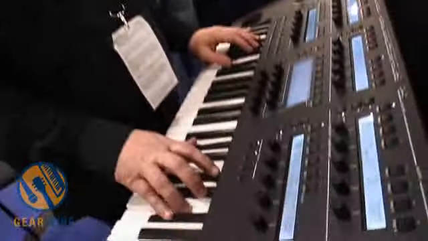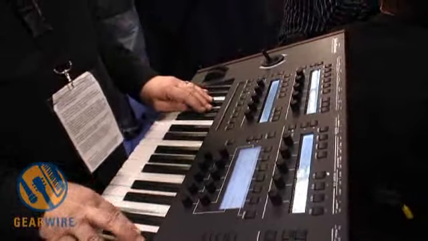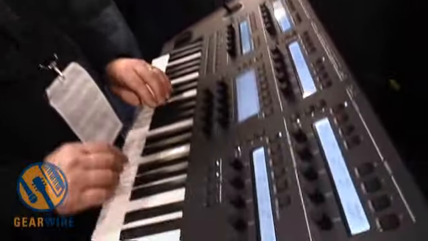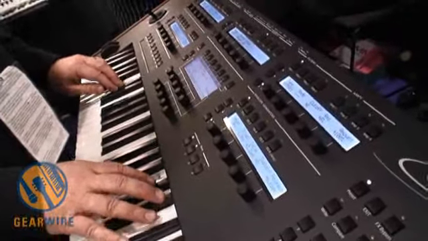It has different emulations of analog things, of digital things, so let's take a listen. First, I'll start out with some Mini Moog emulation sounds. And this is using both the Mini Moog oscillator and filter emulation. And now here's something using a wavetable sound.